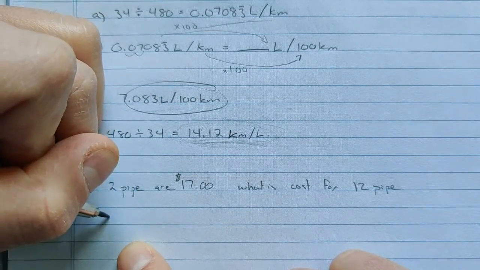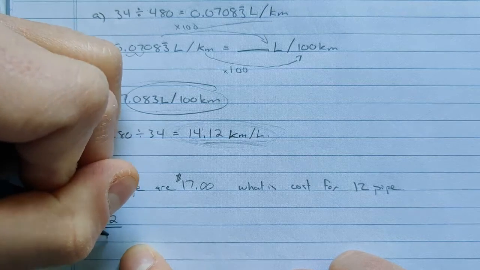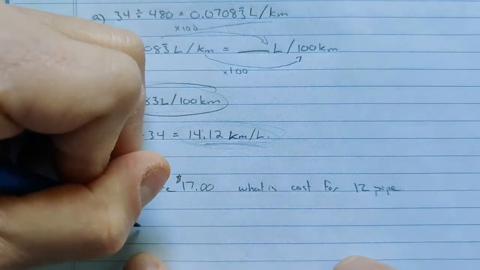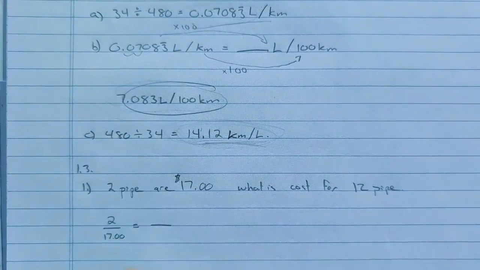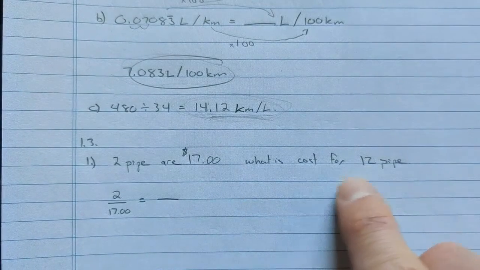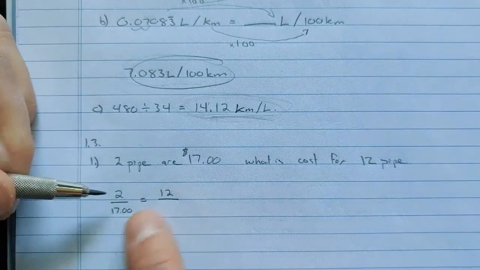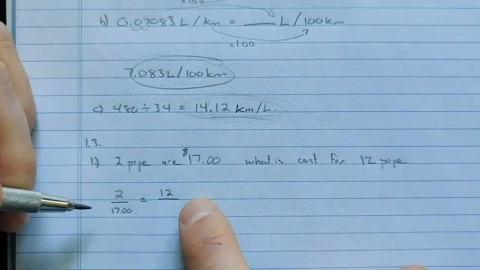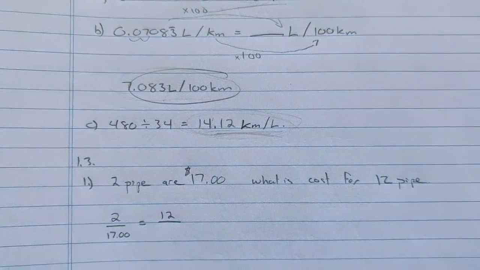So we have 2 to $17 equals, and I'm writing these rates stacked like this, and it'll make sense as we do the calculation. So we want the cost for 12 pipes. So the 12 goes on the top. So pipes are on the top of both of these, the number of pipes, 2 pipes, 12 pipes, and then our cost is going to be down here on the bottom.